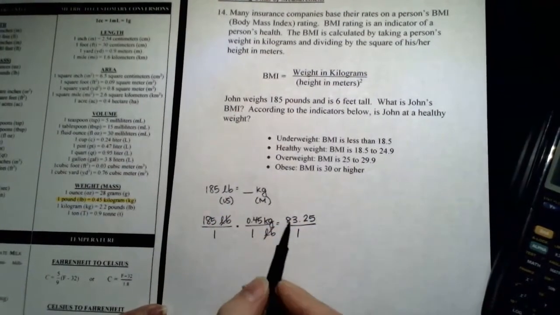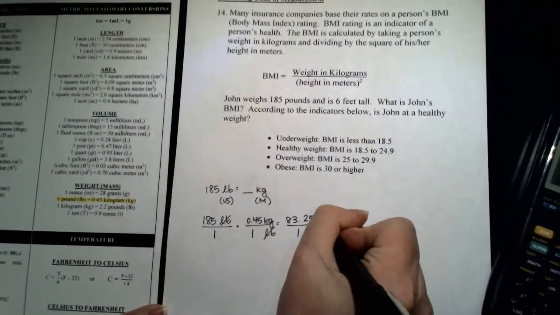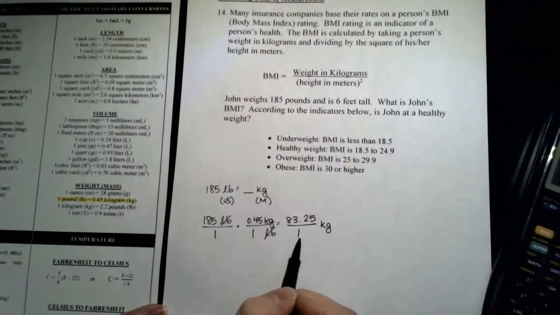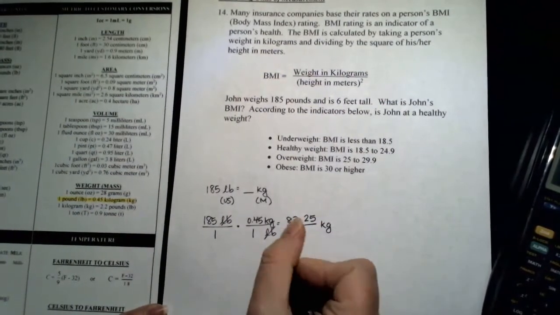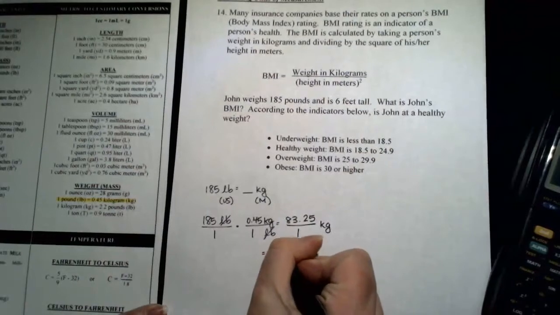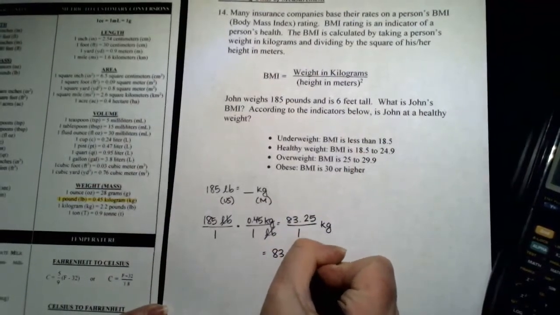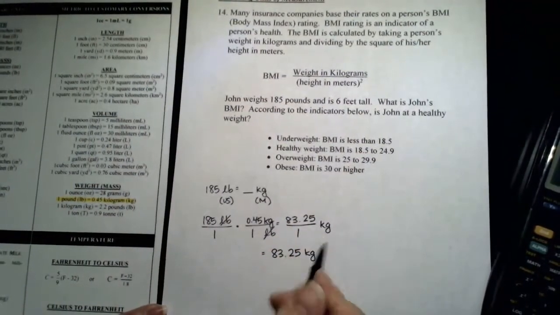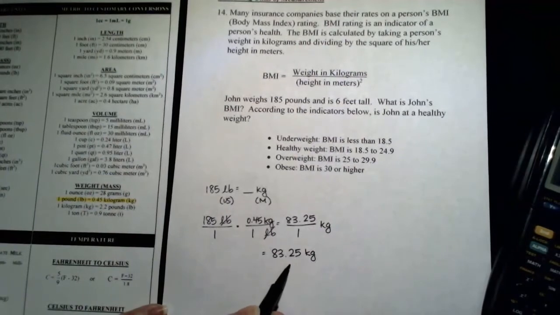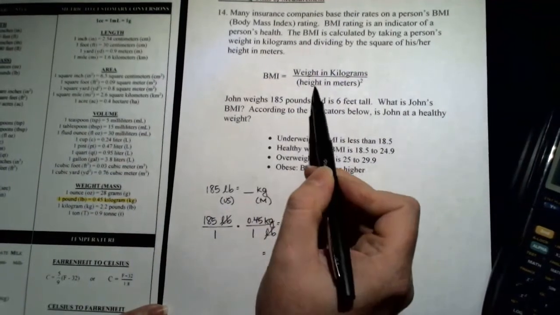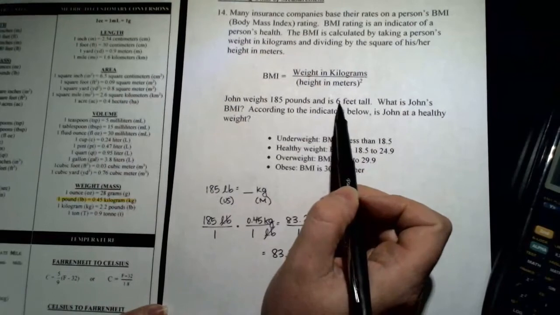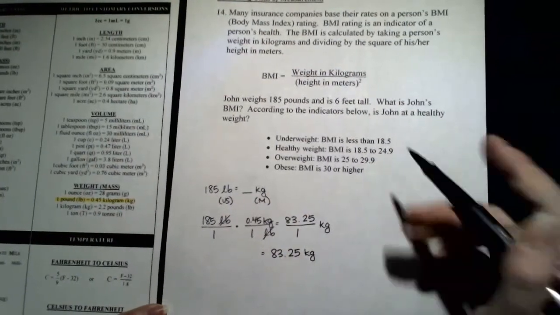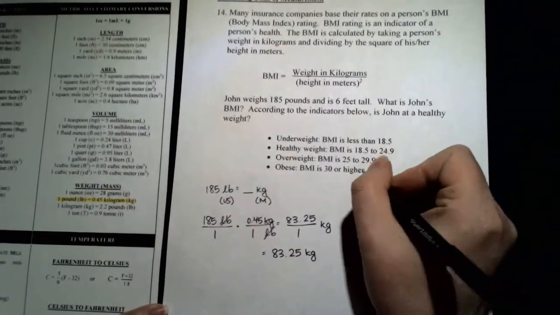Pounds cancel, and the new unit is now kilograms. Since this is just over 1, it's our answer. There's his weight. Now, we need to find the height in meters. He's 6 feet tall. So we're going to convert that next.